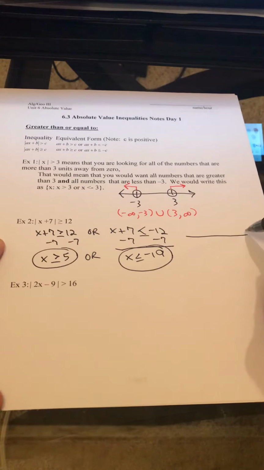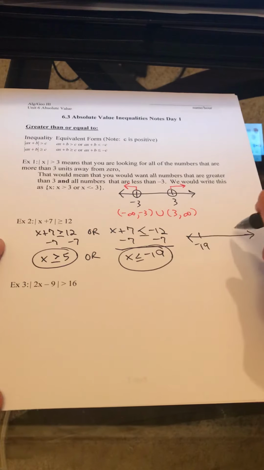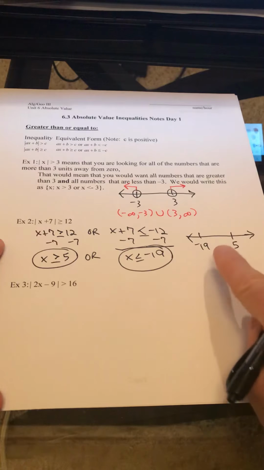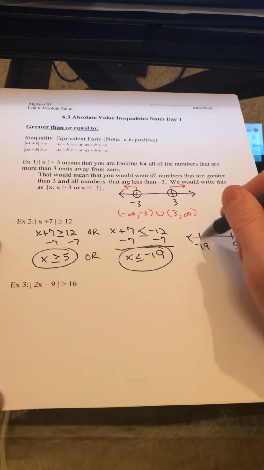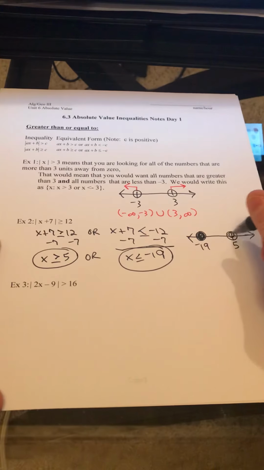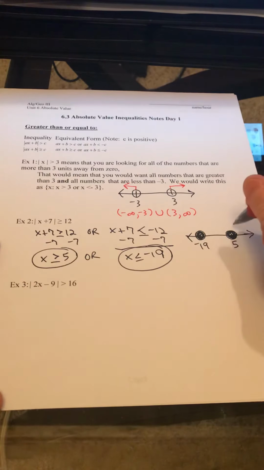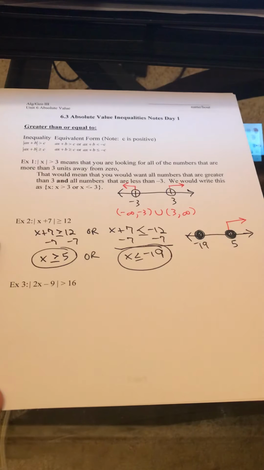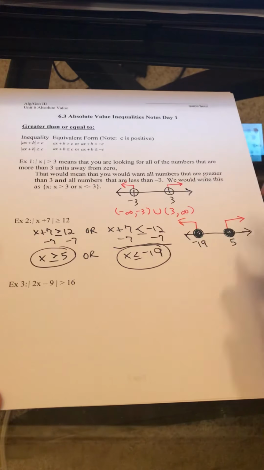Again, I'm going to do two things here. I am going to set up our number line. Do remember, make sure you put the smaller number on the left. Now, because these are less than or equal to, we will use closed dots or closed circles, however you prefer to say it. For the first one, greater than or equal to 5, I will have my arrow point right. Less than or equal to, my arrow will point left.